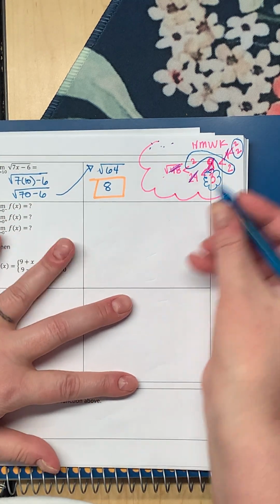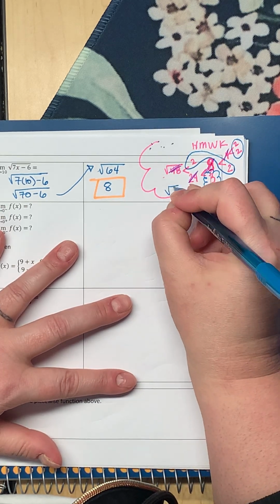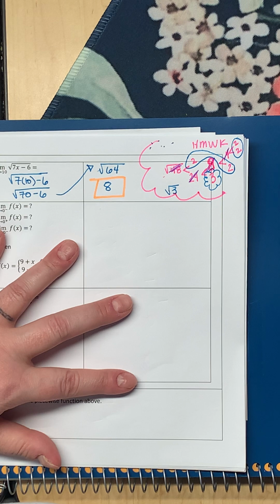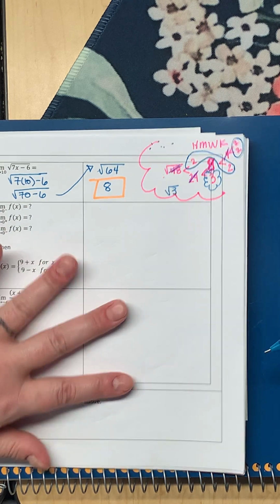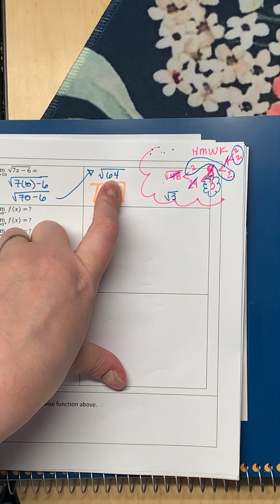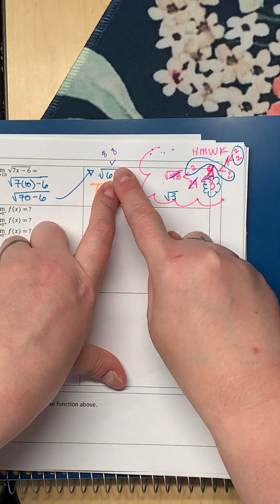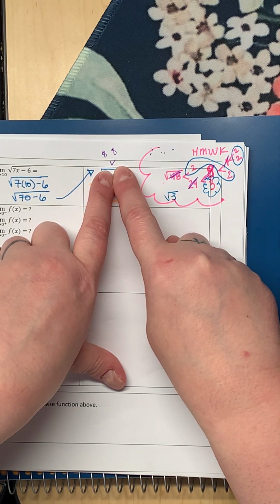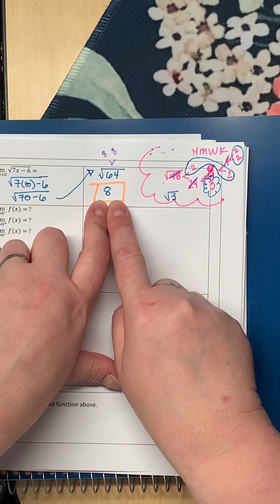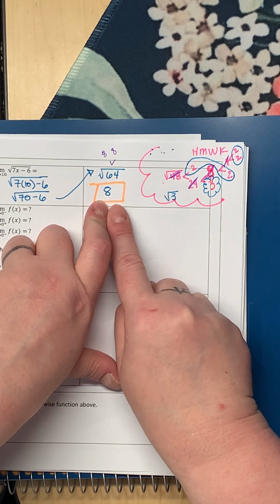Okay, so to simplify this, I'm going to put that single lady 3 back in the house. But the twins come out, and they only come out as one thing. Kind of like with this 64. Remember, 64 is 8 times 8. But the square root of 64 is just 8. So if you have a pair, you only bring it out once as your answer.